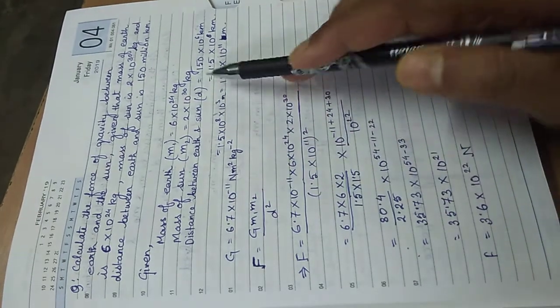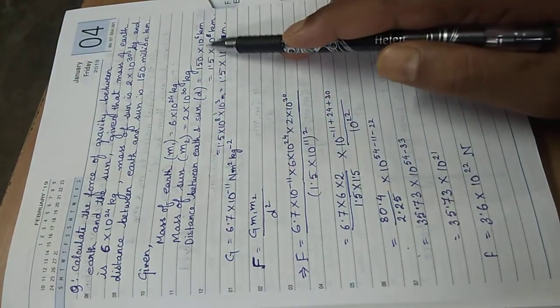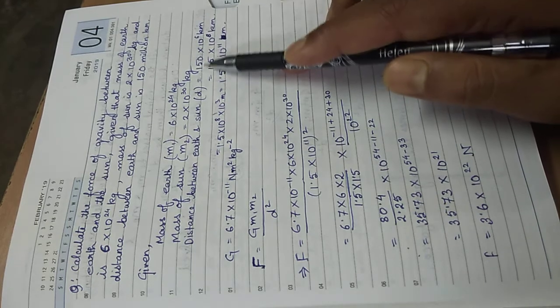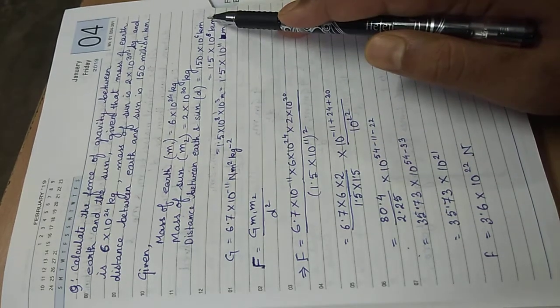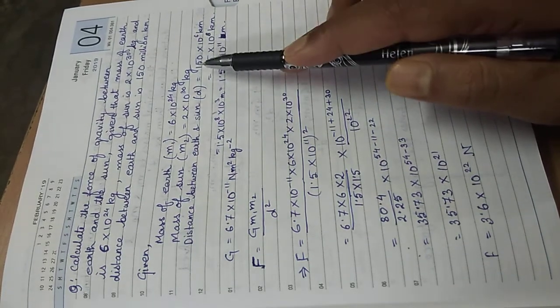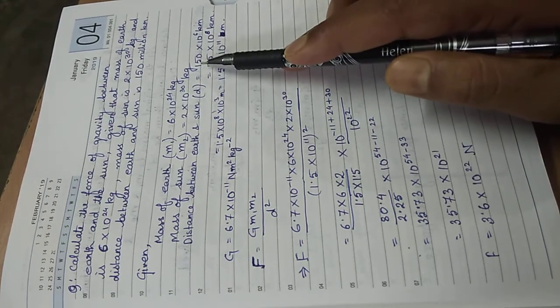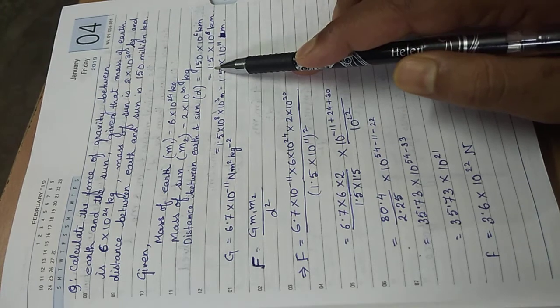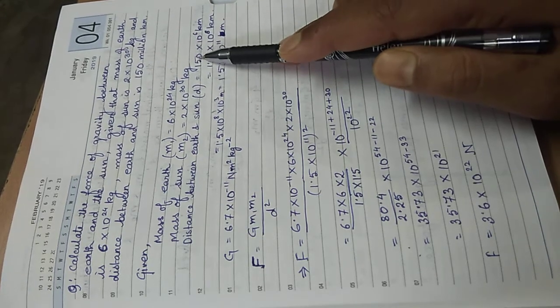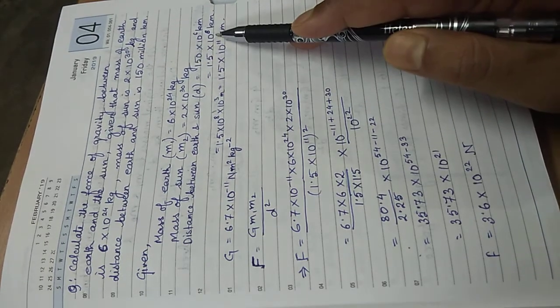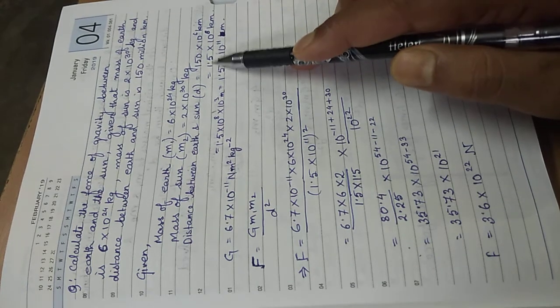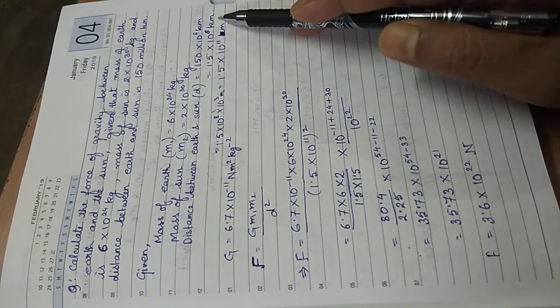Distance between earth and sun is 150 million. Million means 10 to the power 6. So 150 into 10 to the power 6 kilometer. What I have done here is I have written this 150 in scientific notation as 1.5. So I have reduced 2 decimal places here and increased 2 decimal places here. So it becomes 1.5 into 10 to the power 8 kilometer.